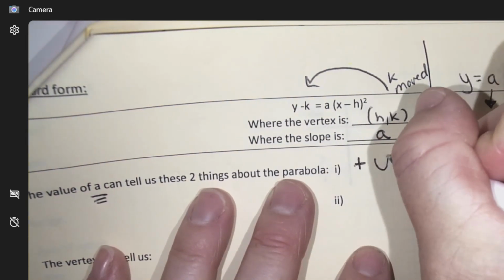So what are the things that this A value can tell me? So do you remember this number in the front? What kinds of things could it tell me about the parabola? If it's flipped or not. So if A is positive, you would open upward. But if A was negative, you would flip. So A tells me if I'm a U or a flipped U, and it's all about positive or negative values.